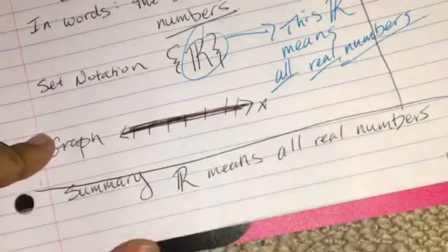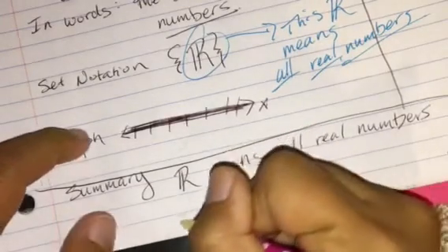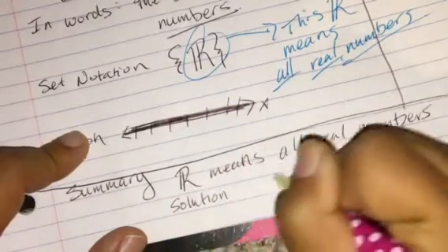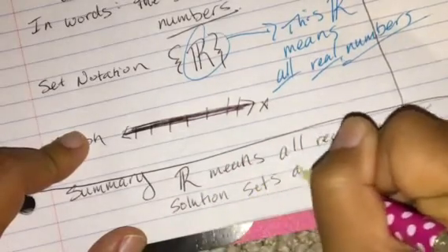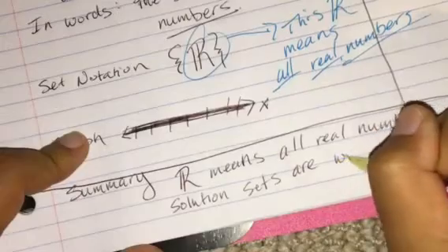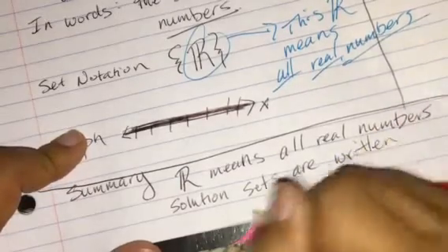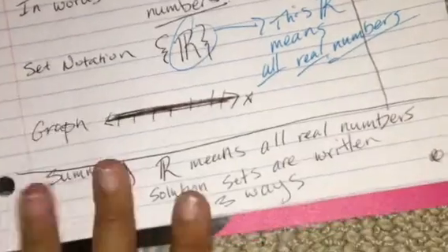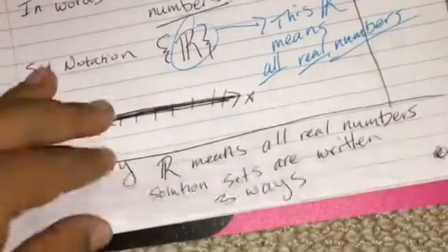And maybe you write that solution sets are written three ways in our algebra class. All right, if you have to pause here, but I'm going to flip the page. Okay.